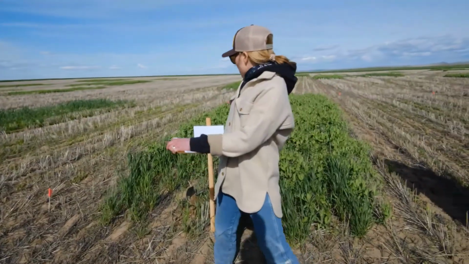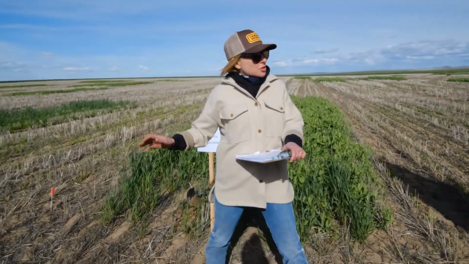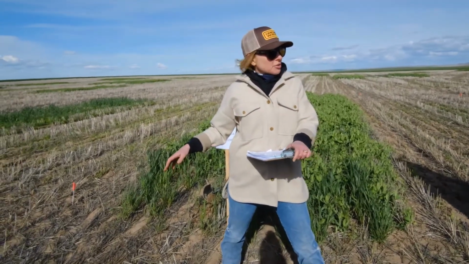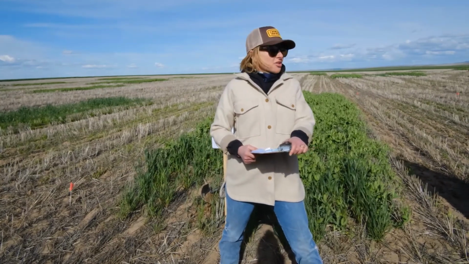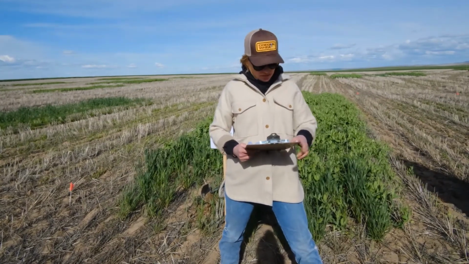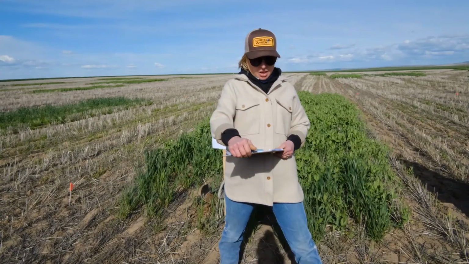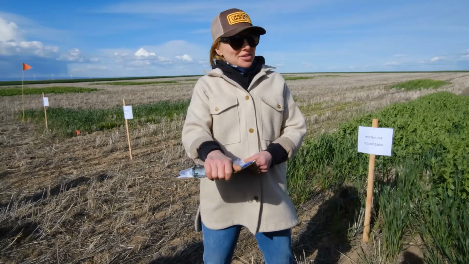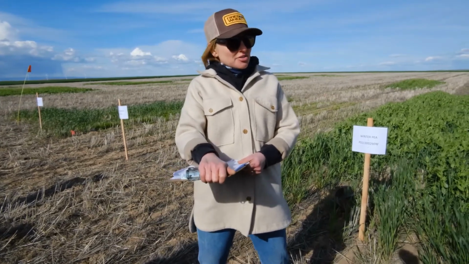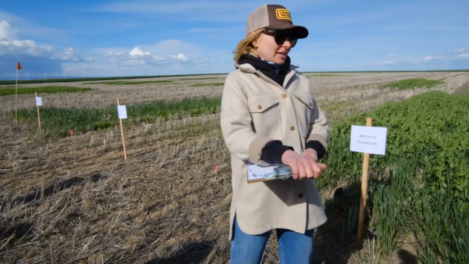The peas are seeded at a goal of 20 seeds per square foot, which is huge. And our lentils are at, I gotta look that one up. High seeding rates. We learned a lot in our first year, so we've got 2 years of good data under our belt at this point.